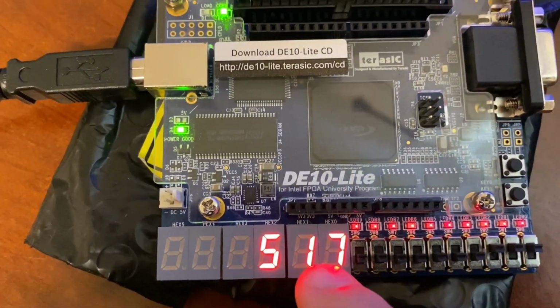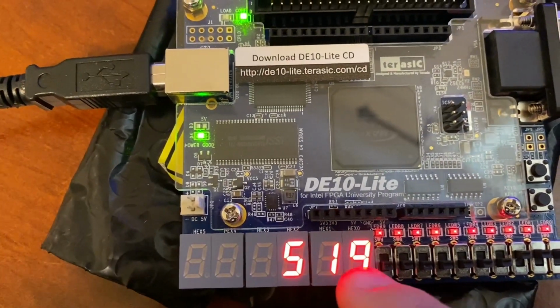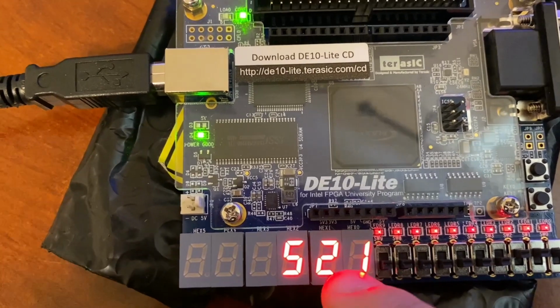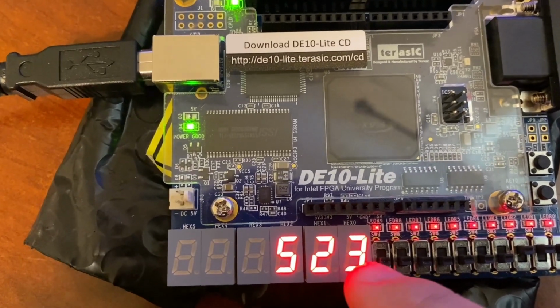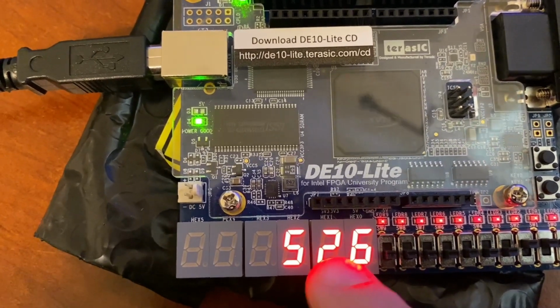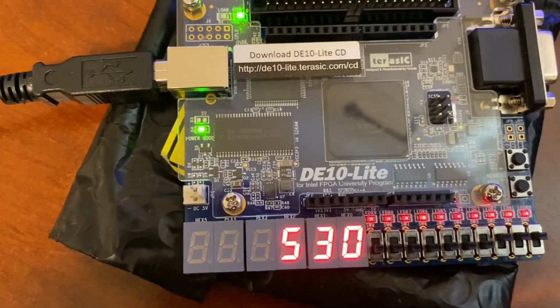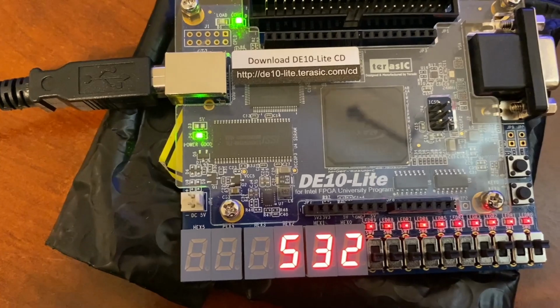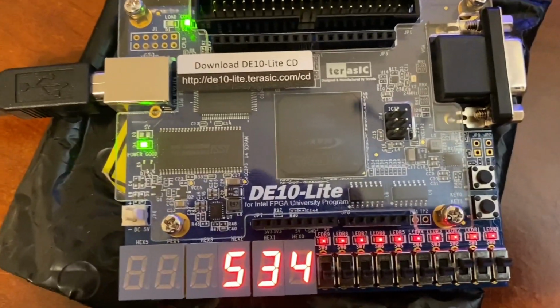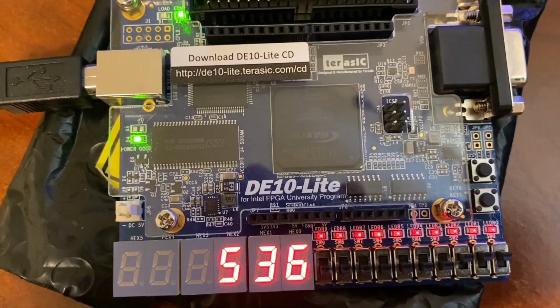Right now we can see that it's a BCD counter, because even though this might look like it counts seconds, when this goes up to a greater number than 6, it's going to keep counting. So it's going to be 7, 8, 9, and then it's going to reset. So that's how we can know that it's a BCD counter.